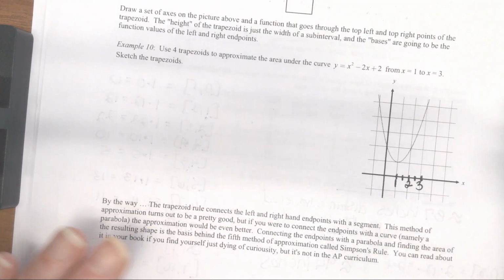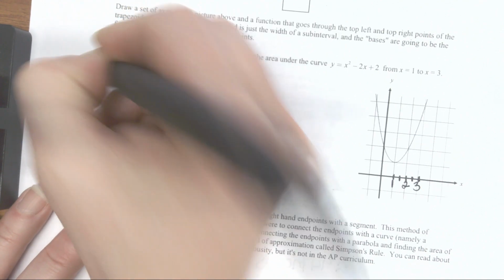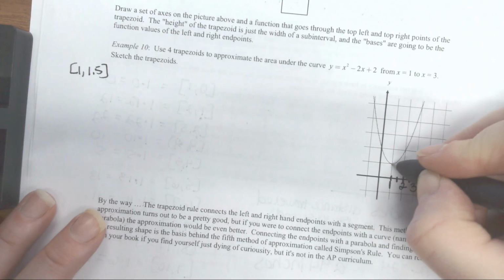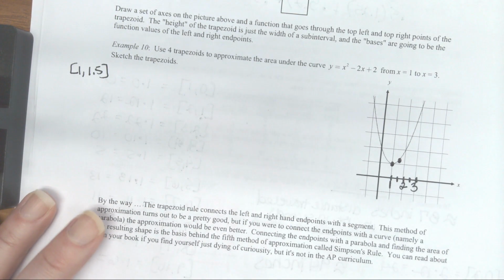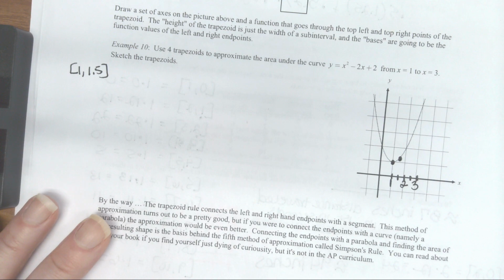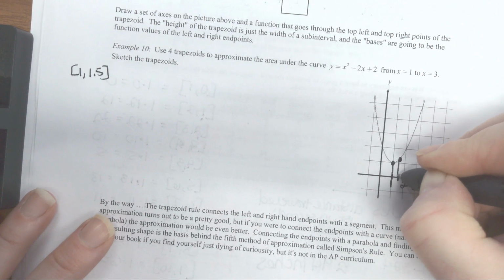The first one is going to be from 1 to 1.5. So if I wanted to draw that trapezoid, I would figure out what f of 1 is, and I'd figure out what f of 1.5 is, and those would be my bases.